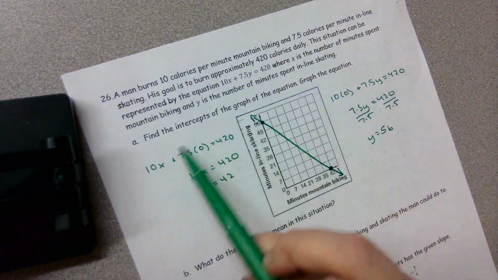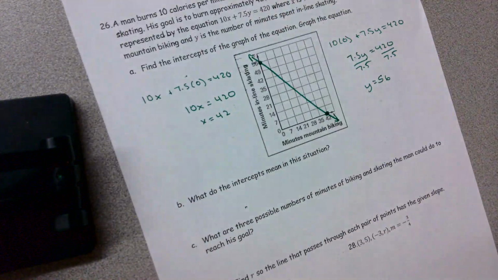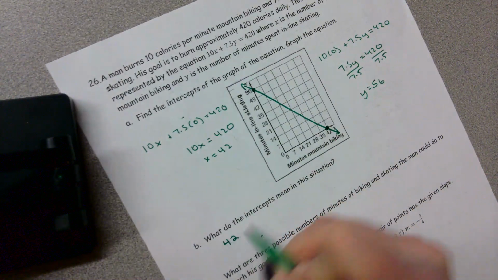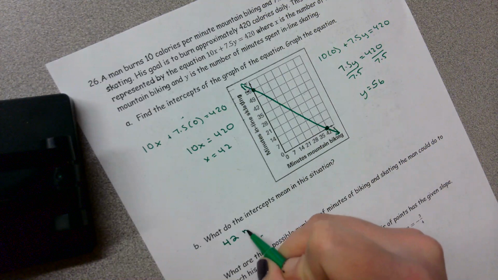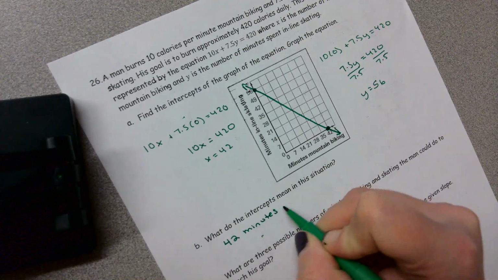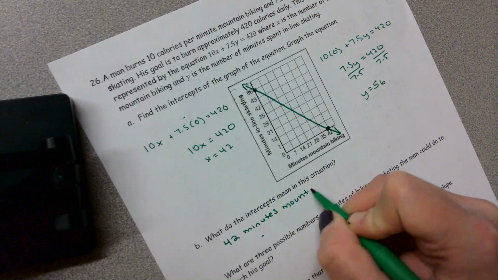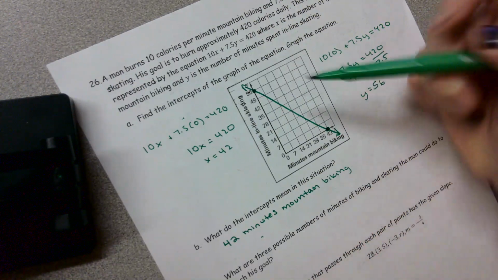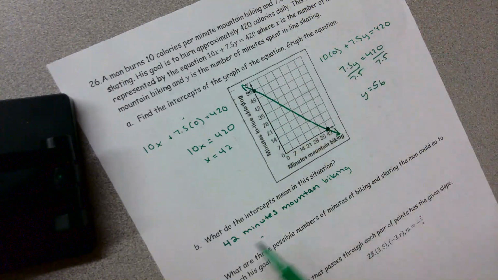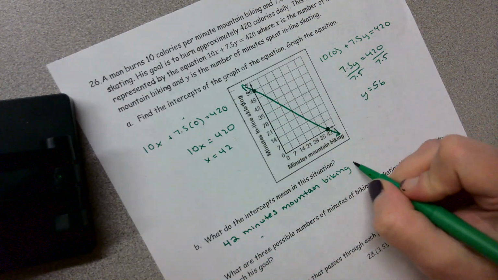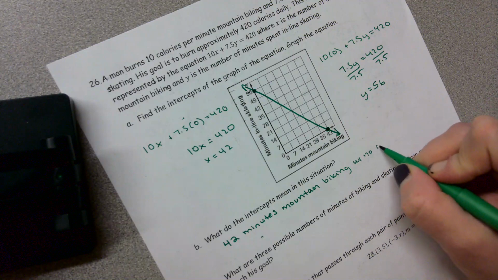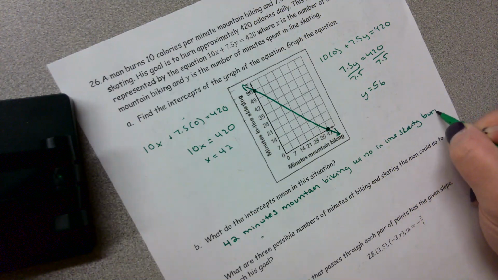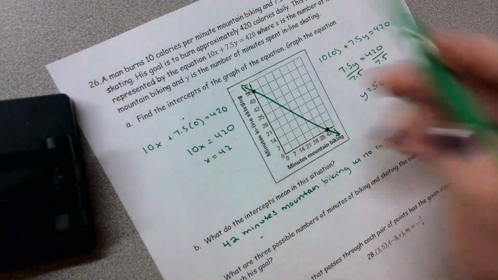Connect them. Find the intercepts of the graph of the equation and graph. Boom. What do the intercepts mean in this situation? Well, if x is 42, 42 what? Minutes mountain biking. And then it was what? Inline skating. 42 minutes mountain biking with no inline skating burns, what did we say? 420 calories.